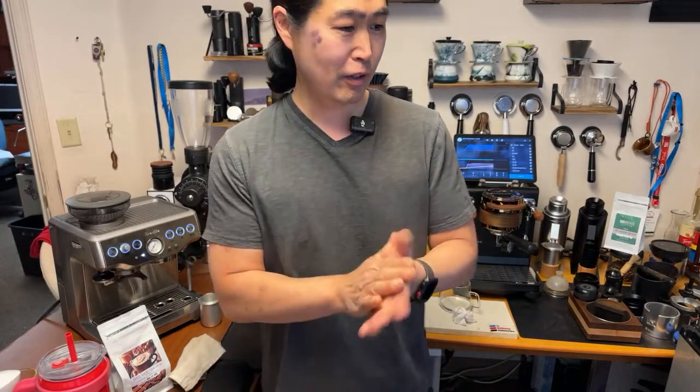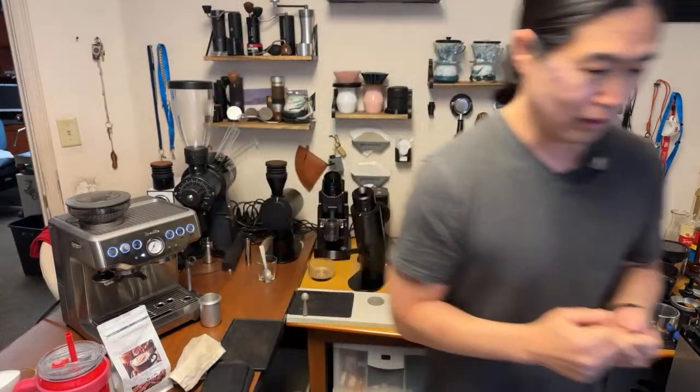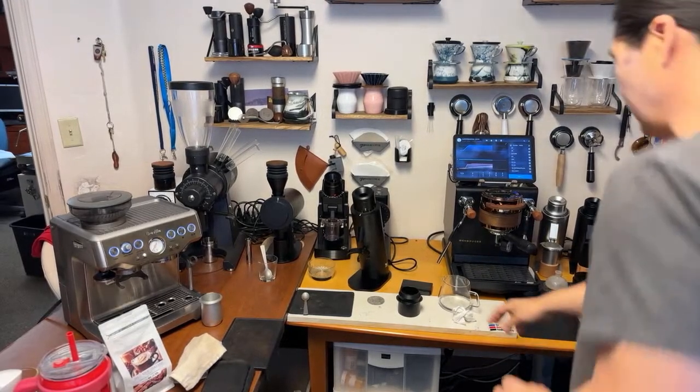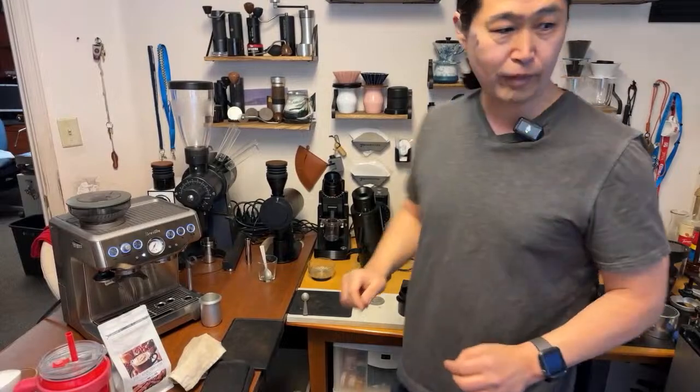Hold on, I'm going to let some more light come in so you can see better here, folks. Here we go. Let's get some more natural light in here. All right.